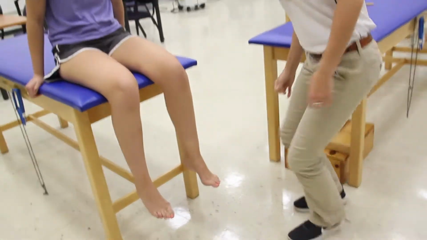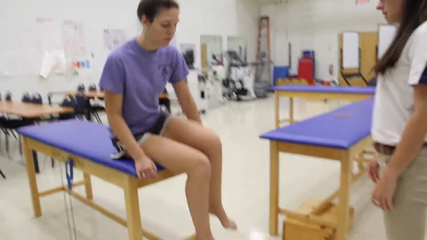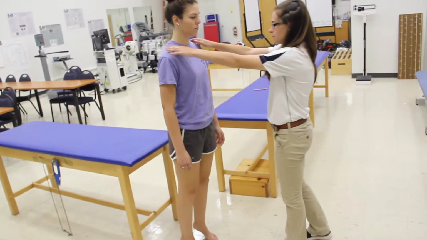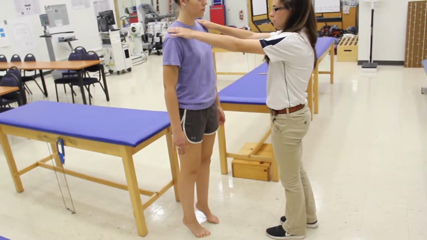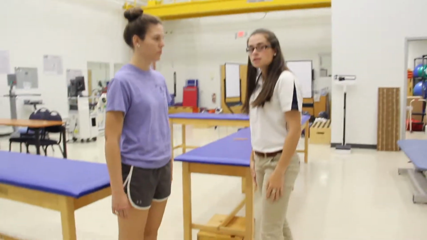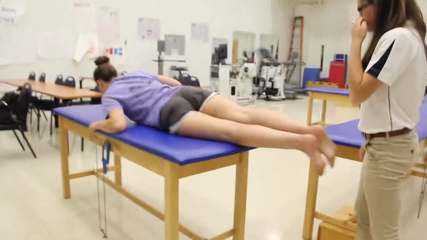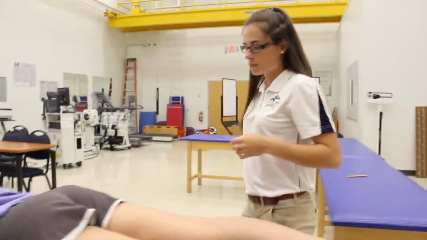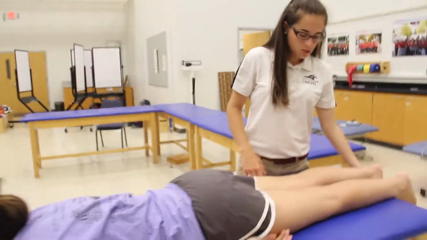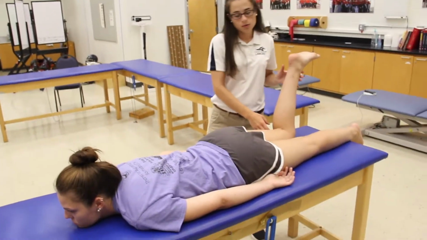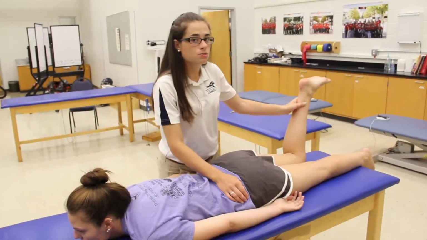And then for plantar flexion, we can have them stand up and stand on their tippy toes, and then we can push down on their shoulders. Then for S2, we're going to have them lying on their stomach on the table. And with this, we are going to put them into knee flexion, and we are going to be pushing them into knee extension.